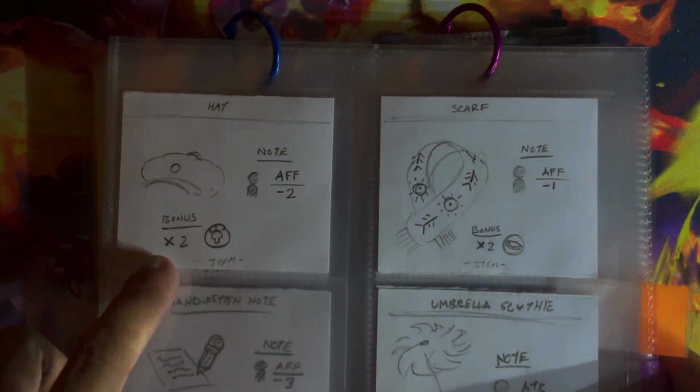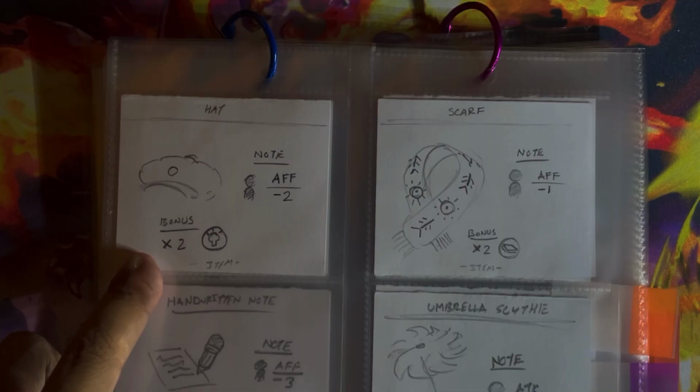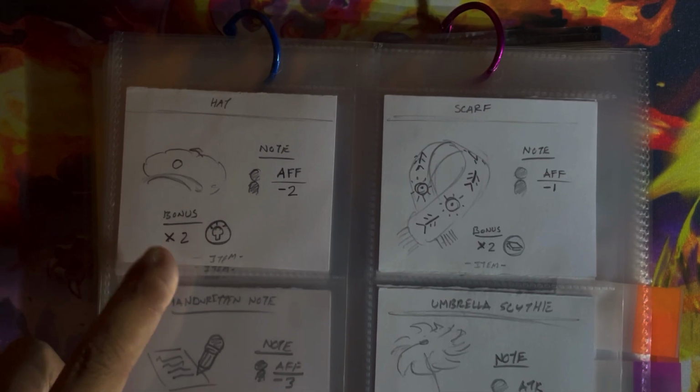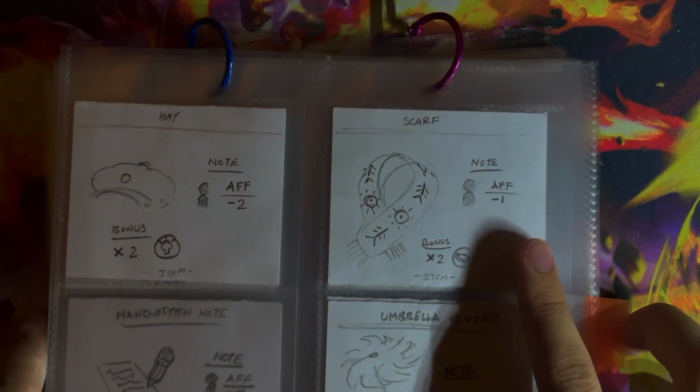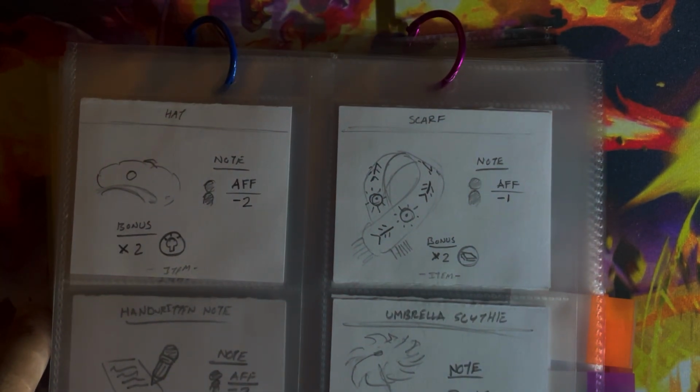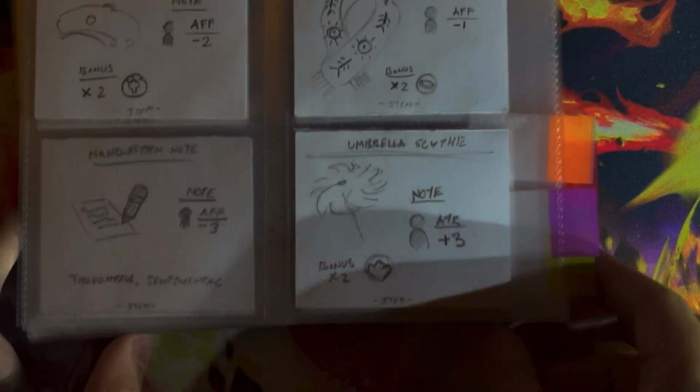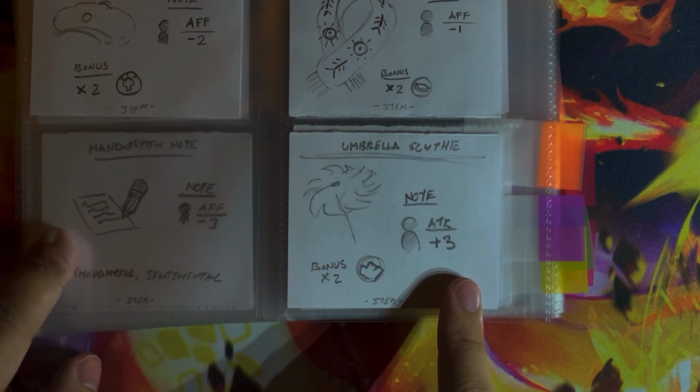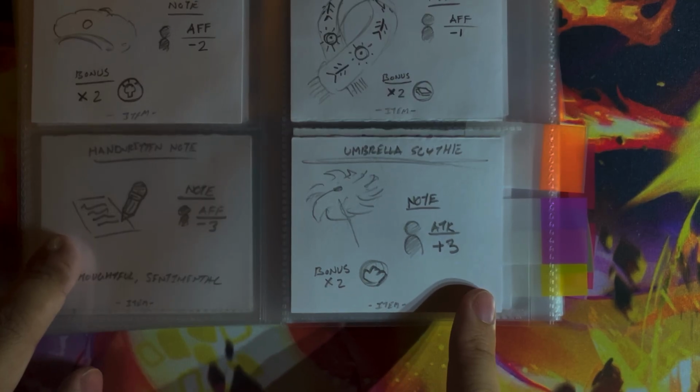And then the hat, this is for the drunk gambler OC and the character that I crafted. The scarf, this is for Amala Paraquin. And the umbrella side is for Jade Conway.